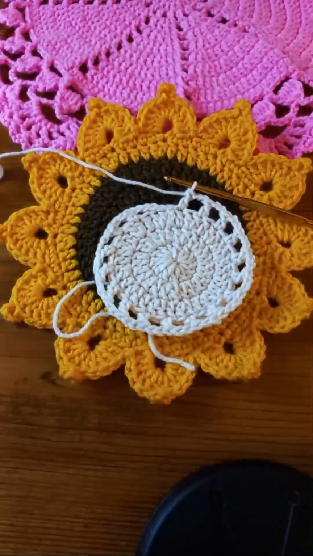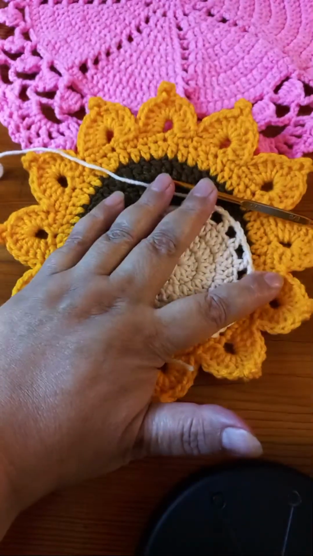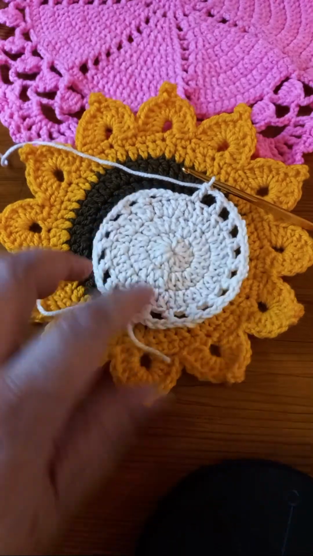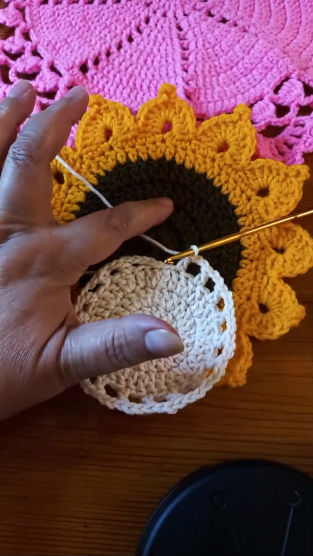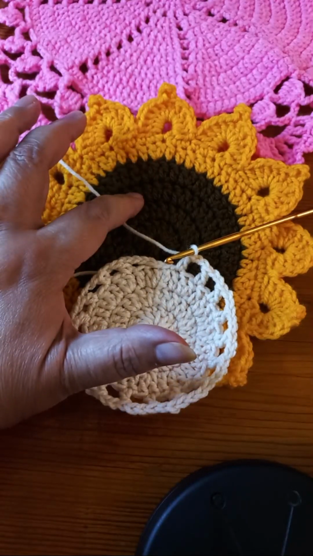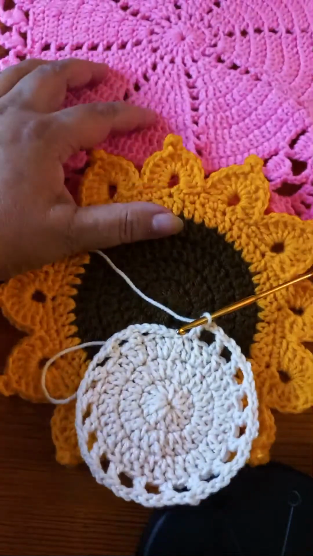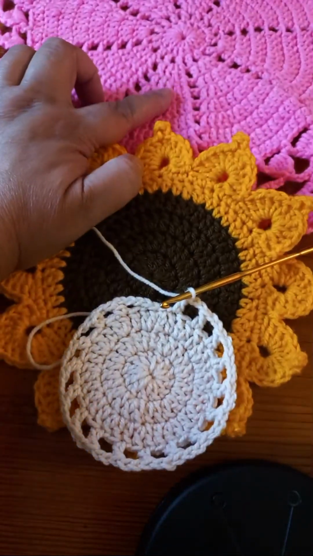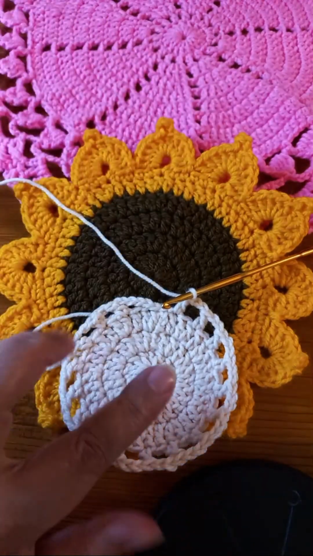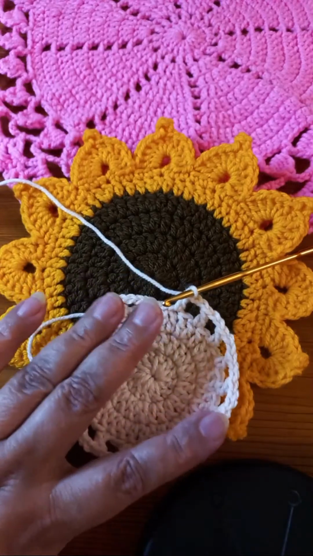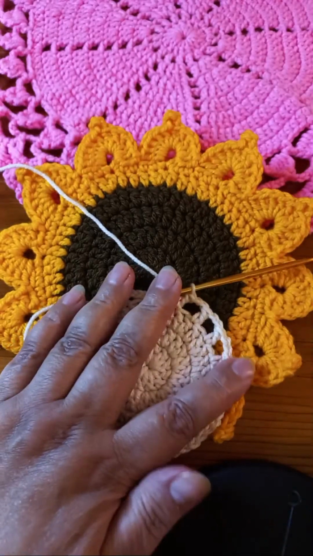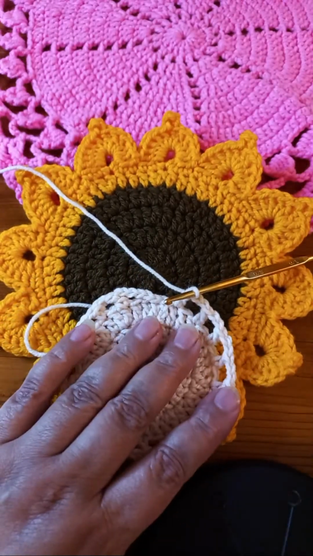You guys can see how I am expanding my circle with the help of chain. In the previous method, I increased stitches on stitches and did chain. But in this method, I am expanding my circle by doing extra chains.